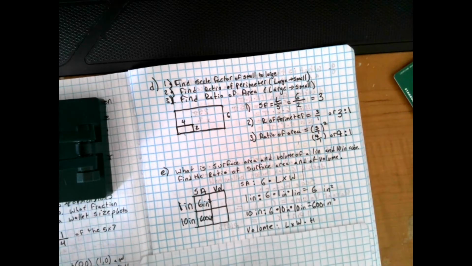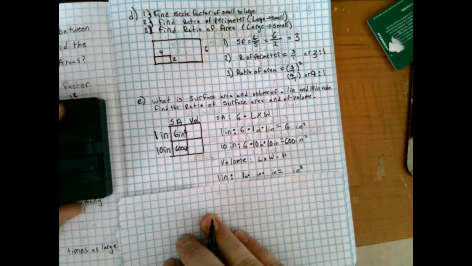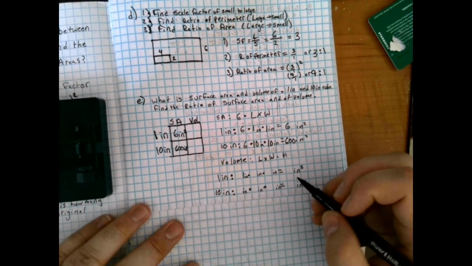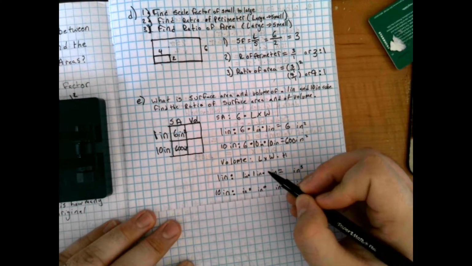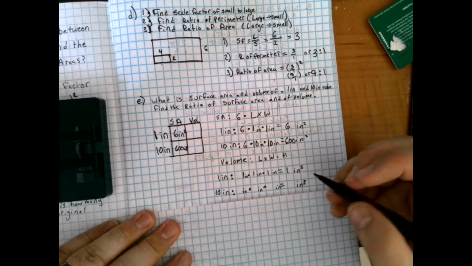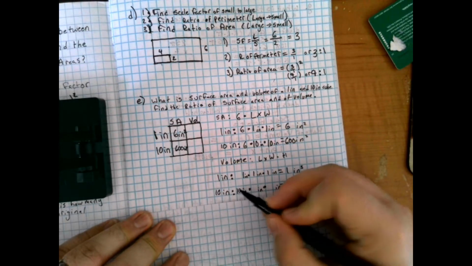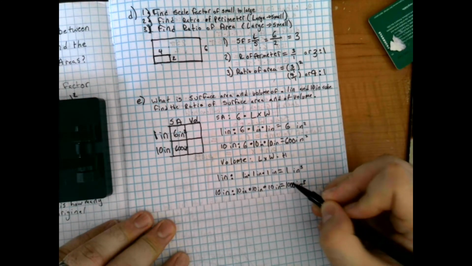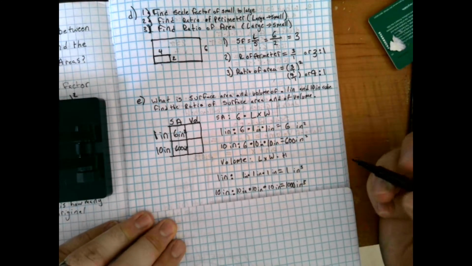Now, for the volume. Volume is going to be length times width times height. So we're going to have 1 inch times 1 inch times 1 inch. 1 times 1 times 1 is 1 cubic inch. On the other hand, we're going to have 10 times 10 times 10, which will be 1,000 cubic inches.